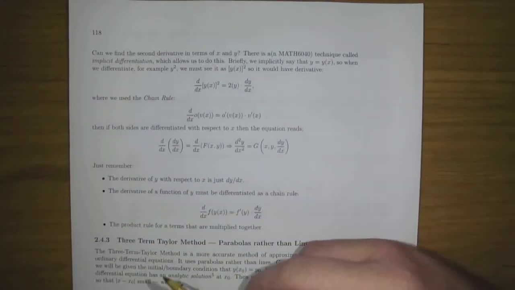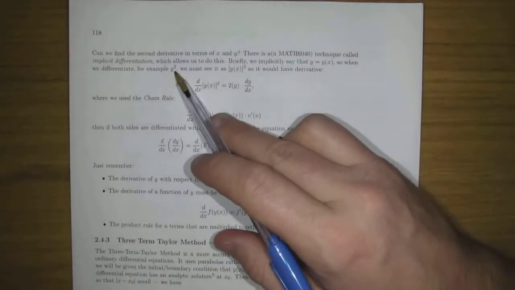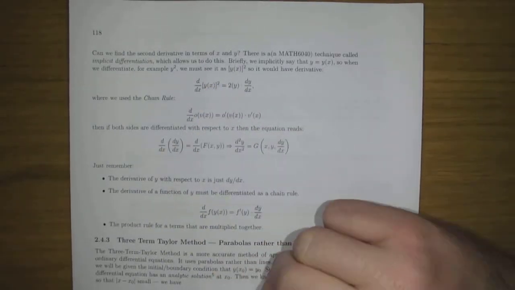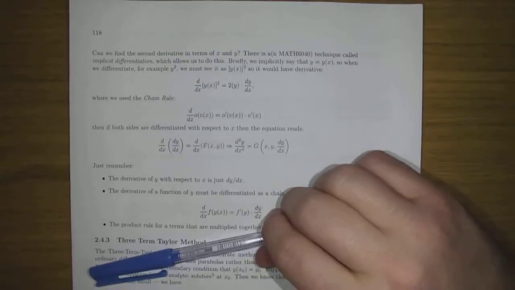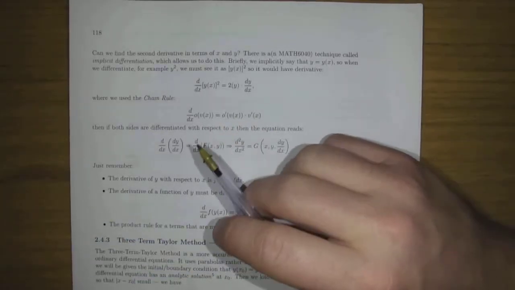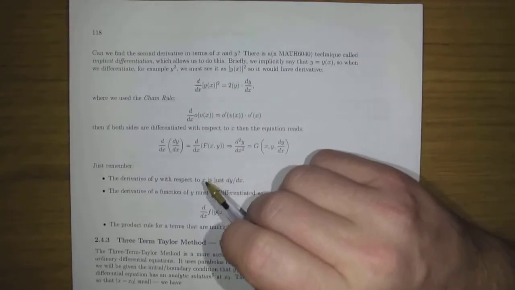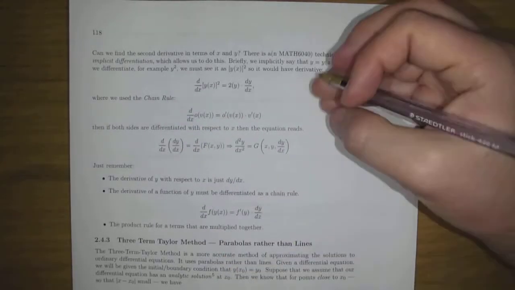What you implicitly say is that y is a function of x, so that when you differentiate y squared in this context, you see it as y of x all squared. Let me write this down.